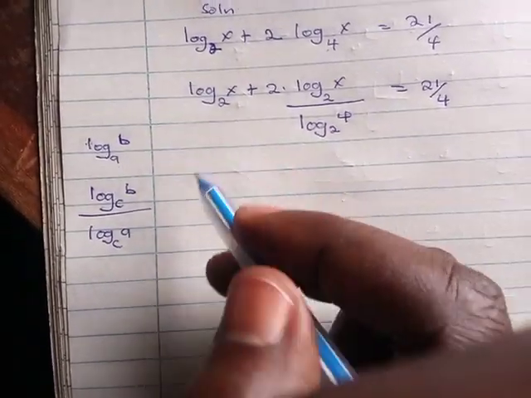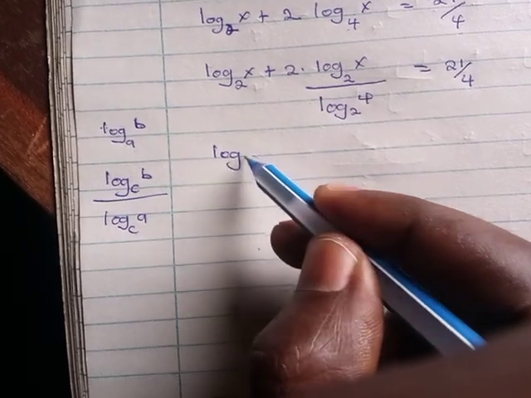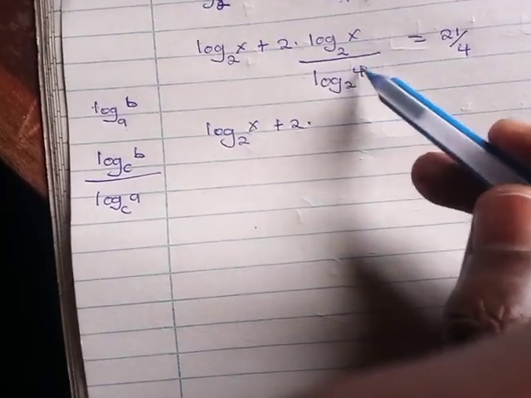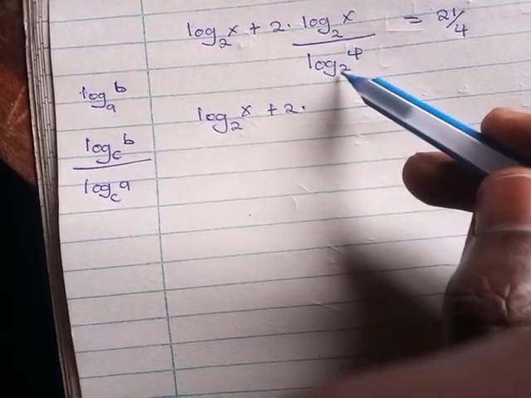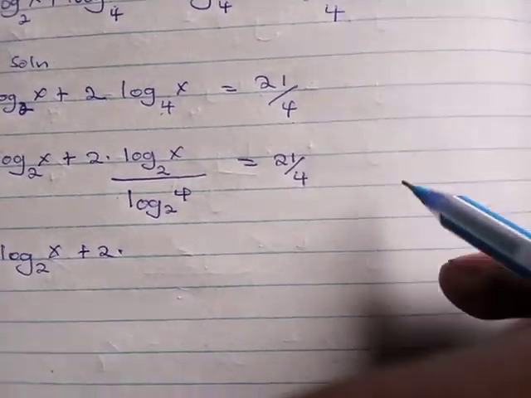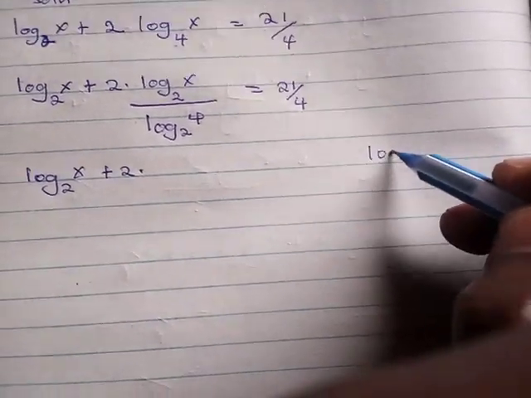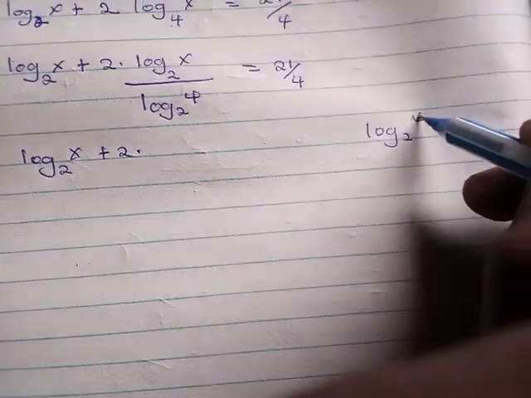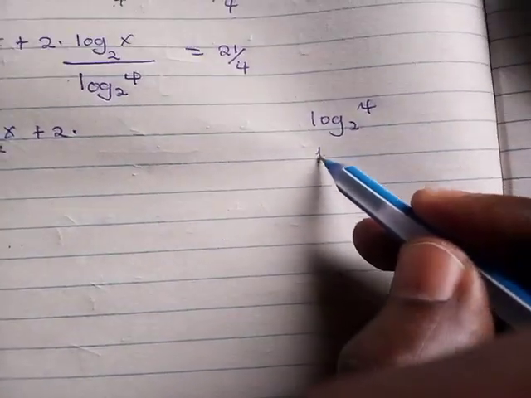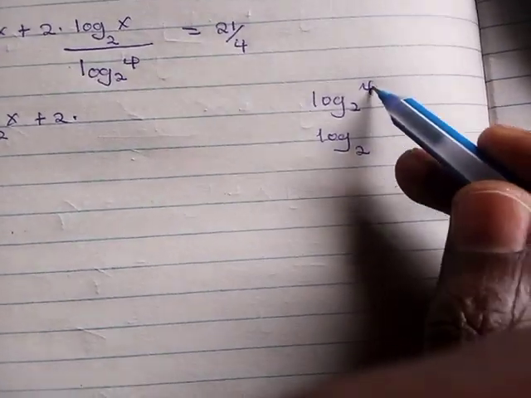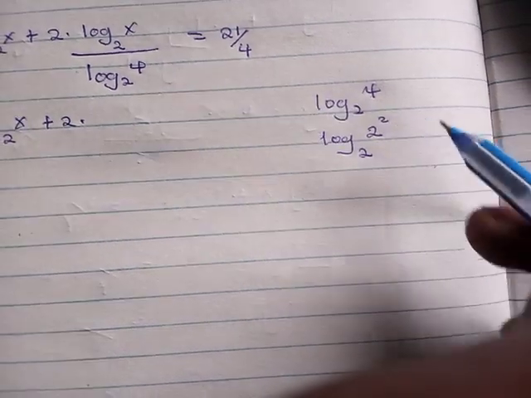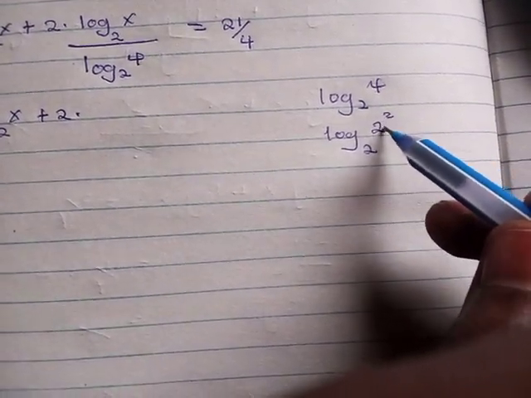So when we continue, we shall have still log base 2 of x plus 2 times. Now you see here, log base 2 of 4. Let me do it for you from here. When you're having log base 2 of 4, remember this 4 can be expressed in terms of 2, so you have log base 2 of 2 squared, isn't it? 2 squared is the same as 4.